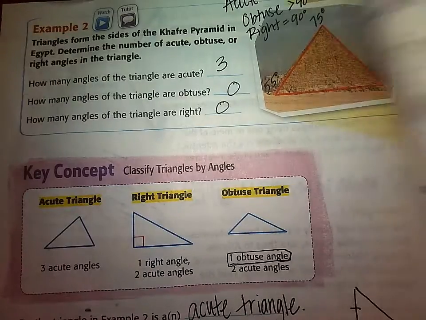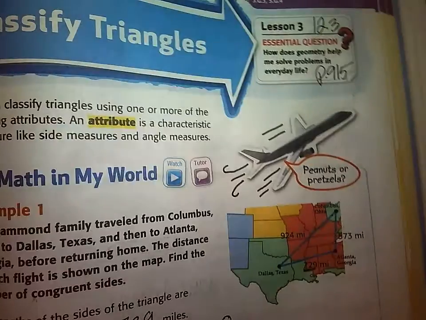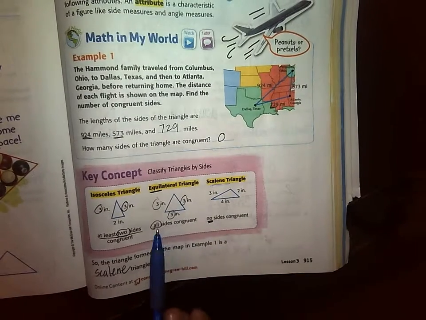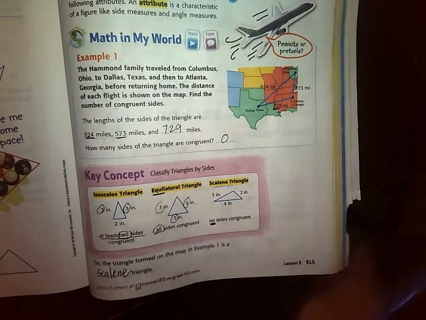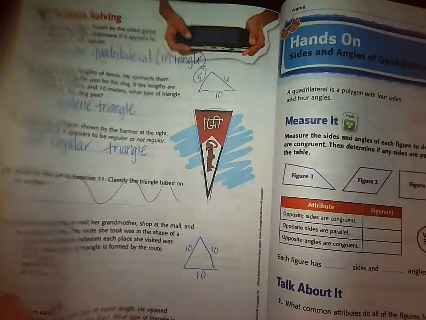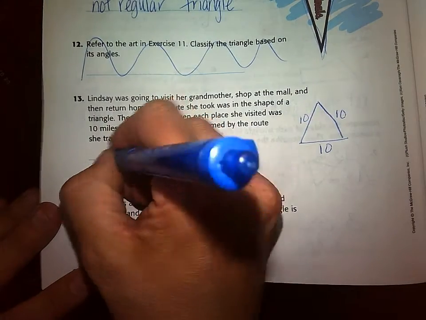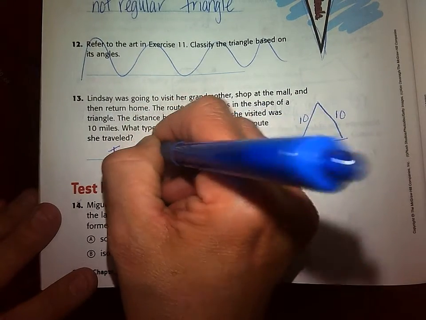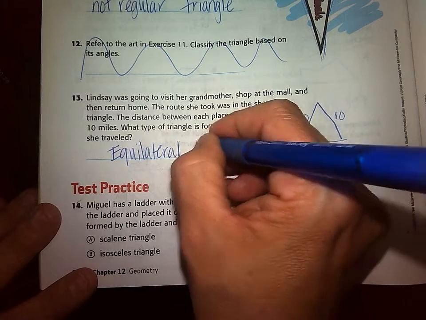Well, we're classifying by sides of a triangle. So you go back to this key concept page. If all sides are congruent, it is an equilateral triangle. Remember, equilateral means equal on all sides. An equilateral triangle.